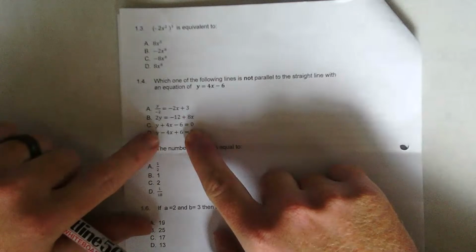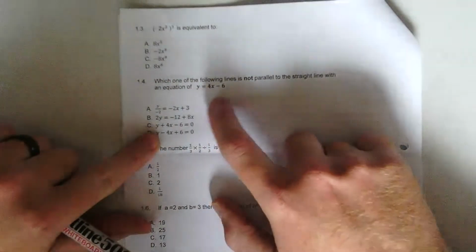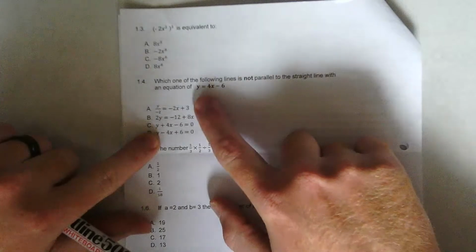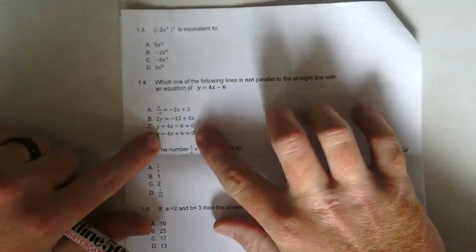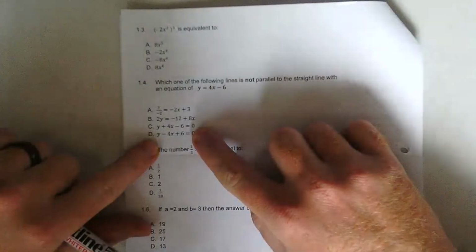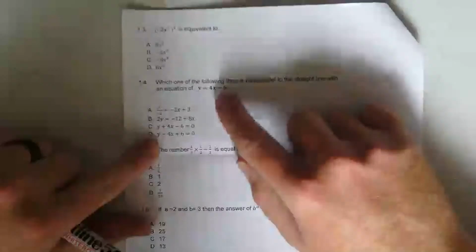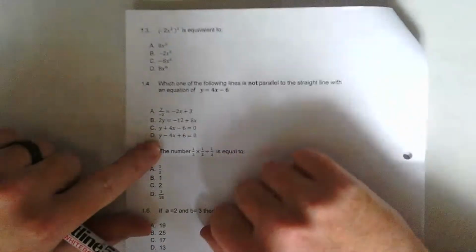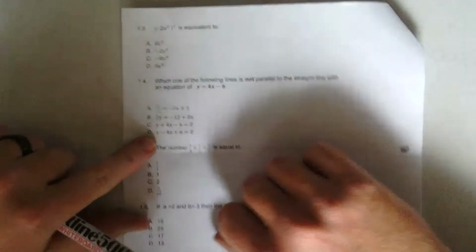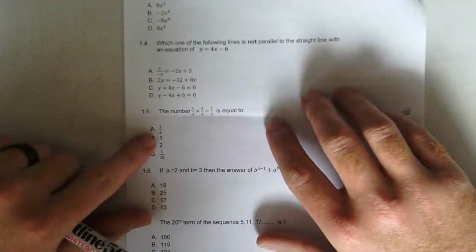So when you go and calculate it or try and work it out, the line that's not parallel would be exactly what is given to you here. You'll just say y plus 4x minus 6, and you put it equal to 0. And anything that is equal to 0 with regards to this equation will not be parallel to this line over here. Okay.